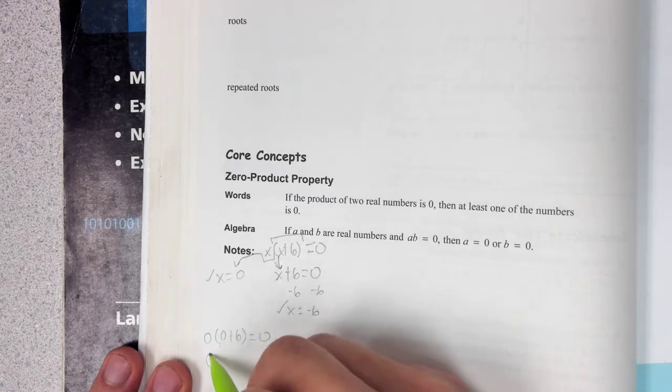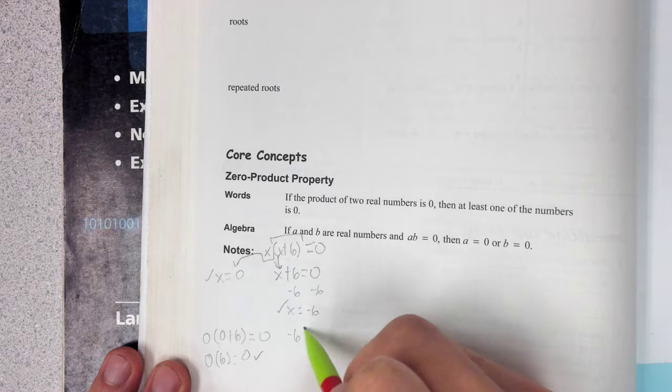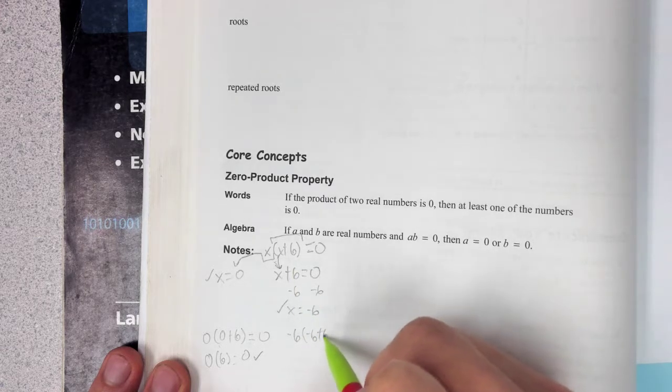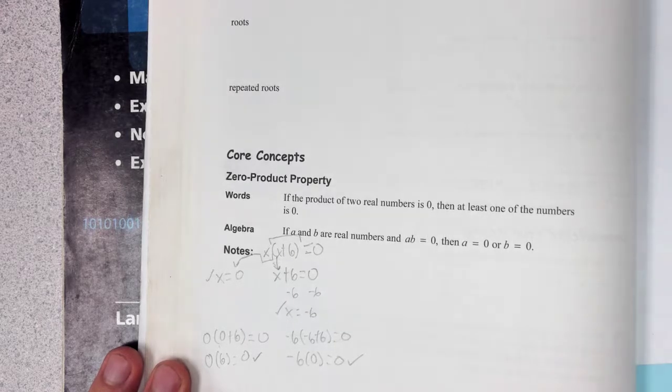So I have 0 times 6 equals 0, check mark, that works. Then I have negative 6 times negative 6 plus 6 equals 0. Negative 6 times 0 equals 0, check mark, that works.